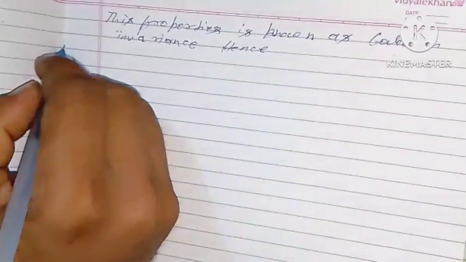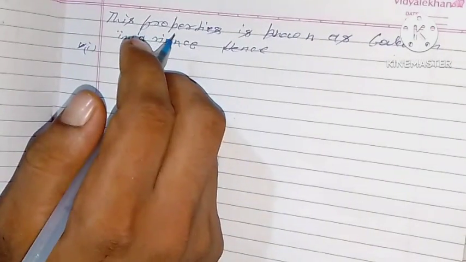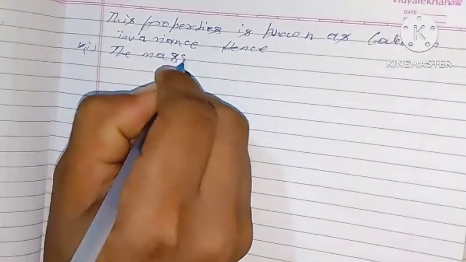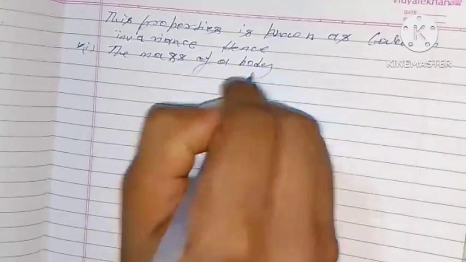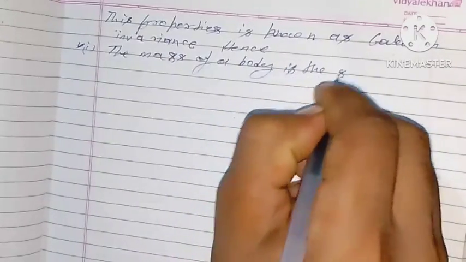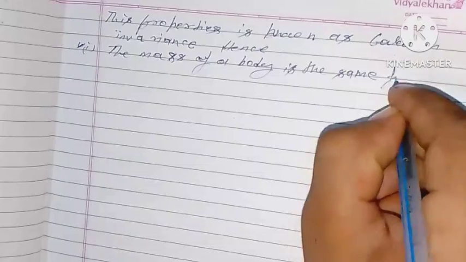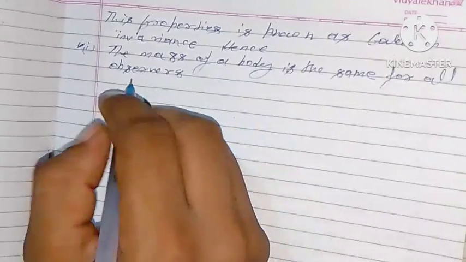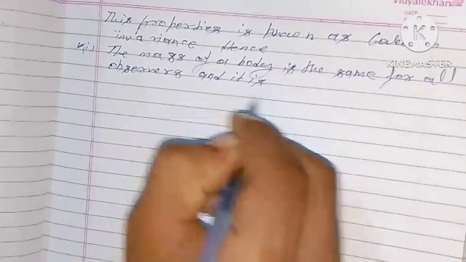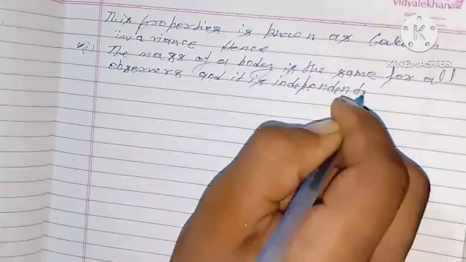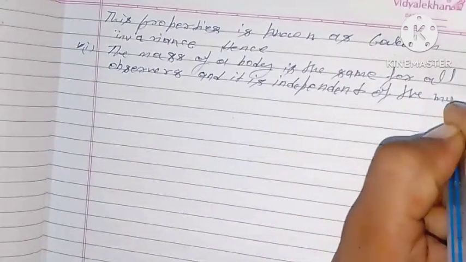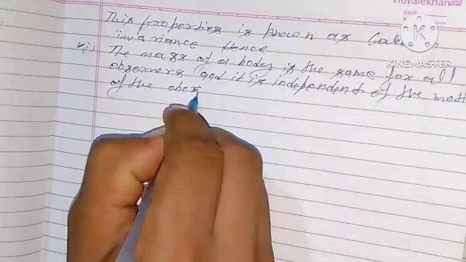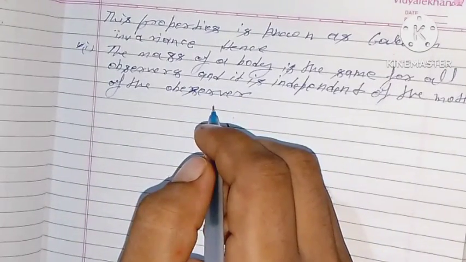Hence, first, the mass of a body is the same for all observers, and it is independent of the motion of the observer.